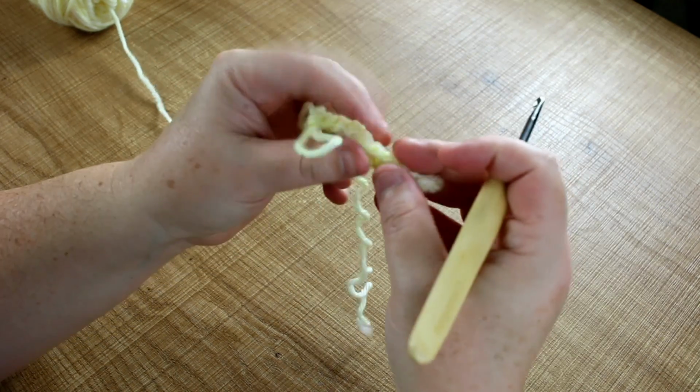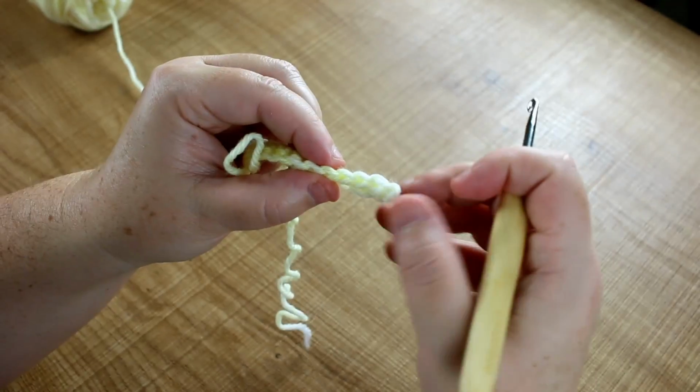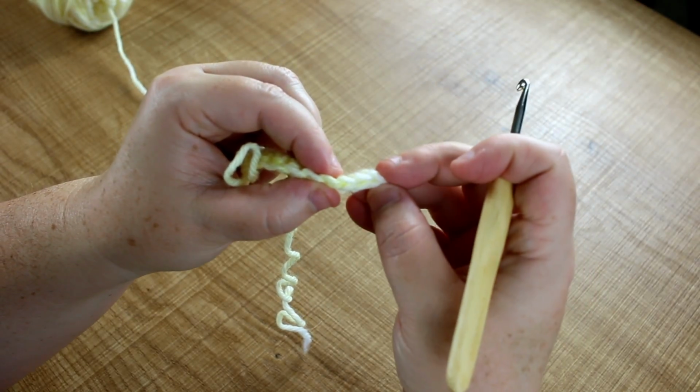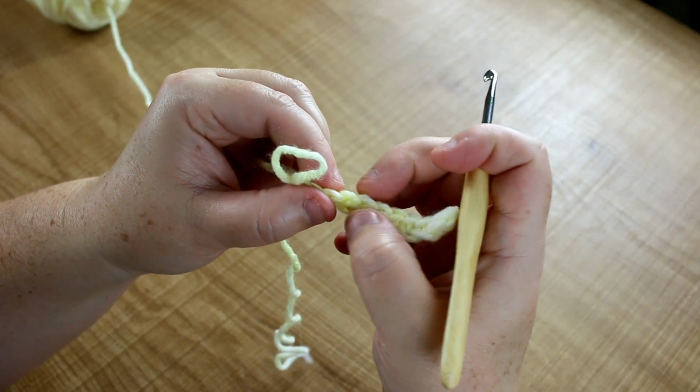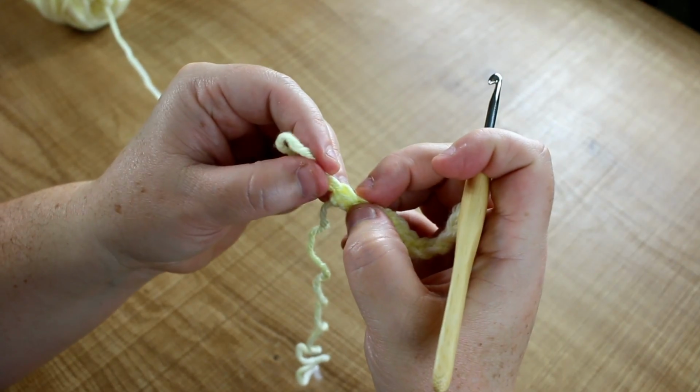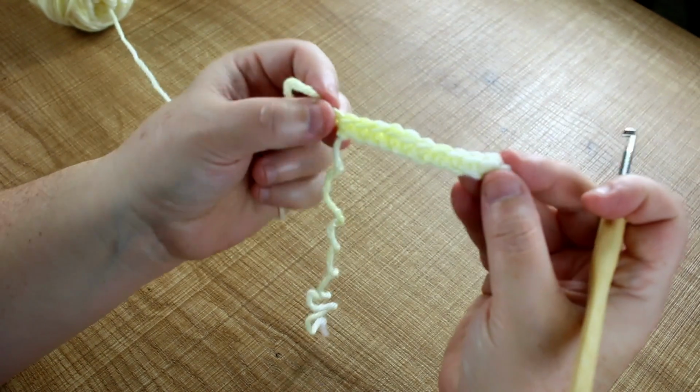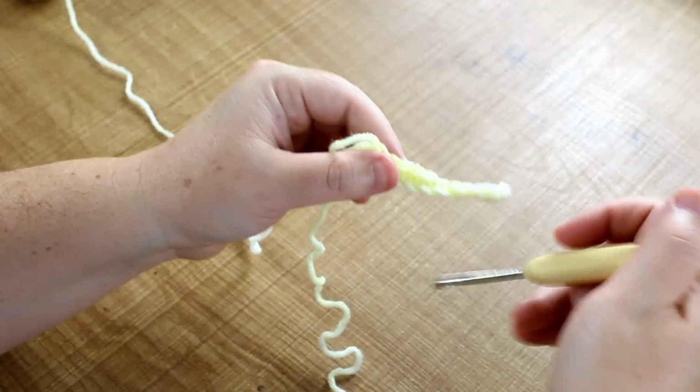Now we just need to make sure we have our 10 stitches. Got our little V's here, so we've got one V, 2, 3, 4, 5, 6, 7, 8, 9 and 10. So we've got our 10 stitches.